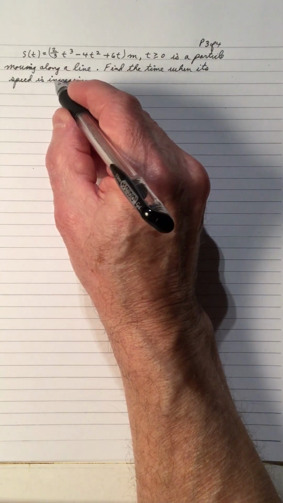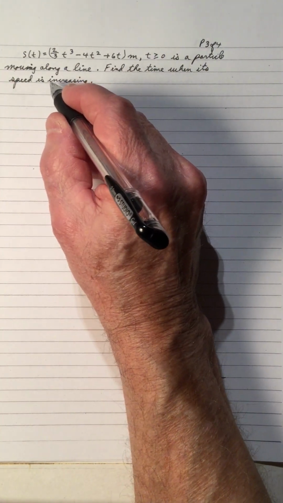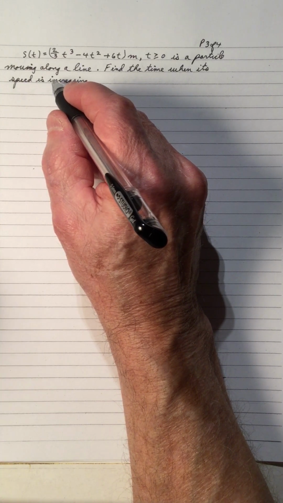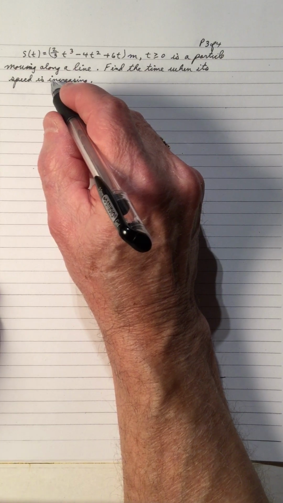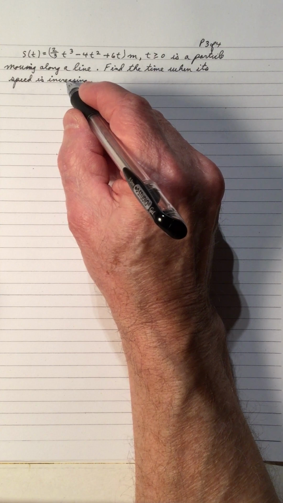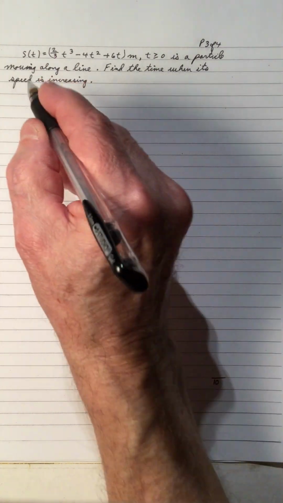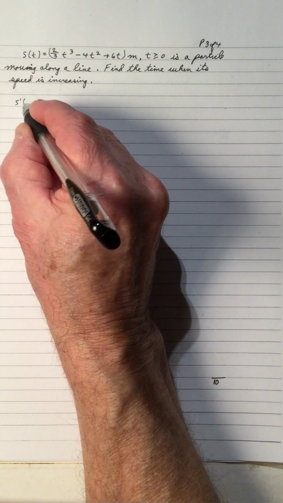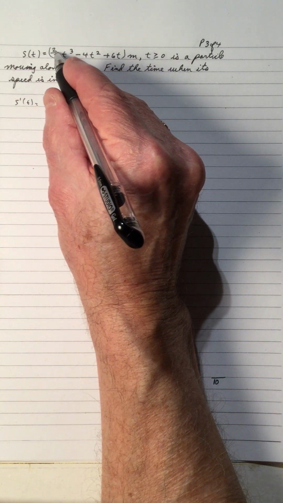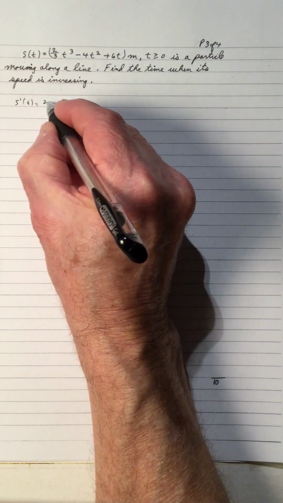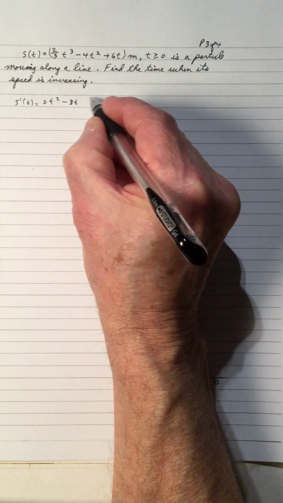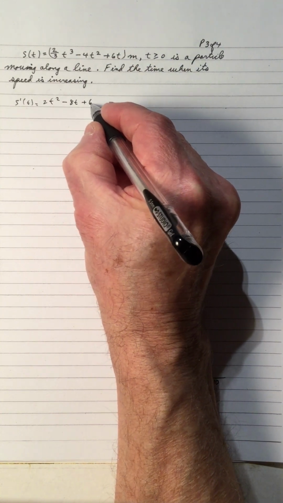Find the time when the speed is increasing. To find the time when the speed is increasing, what we have to do is look at the velocity and the acceleration and see when they're both pluses or both minuses. So let's have a look at the derivative of the position curve. 2/3 times 3 is 2t squared. Negative 4 times 2 is negative 8t. And the derivative of 6t is 6.